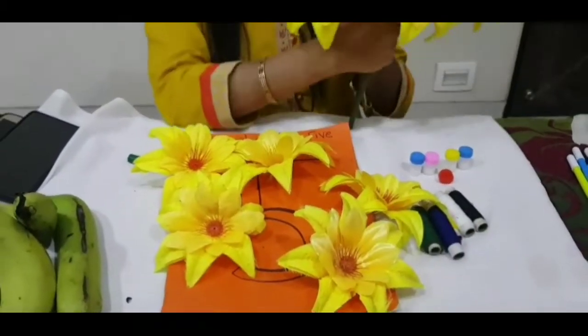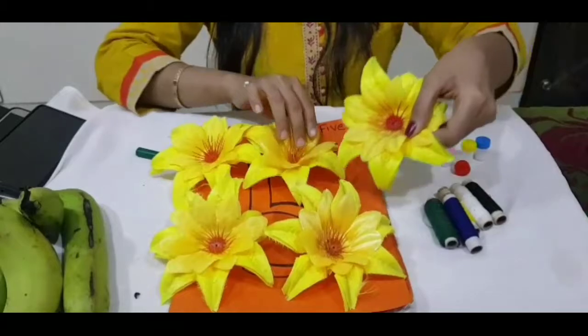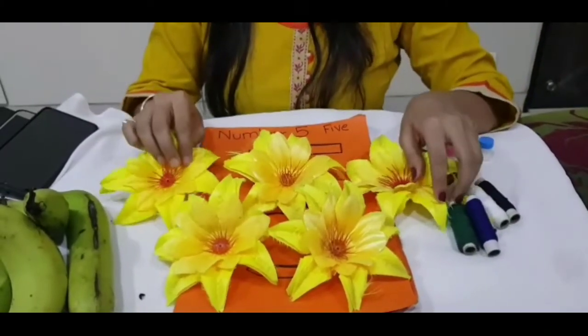Now other flowers teacher will give you afterwards. Let us count these flowers again. 1, 2, 3, 4 and 5 flowers.